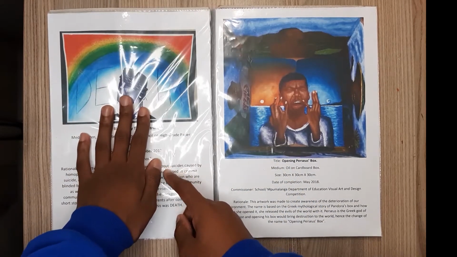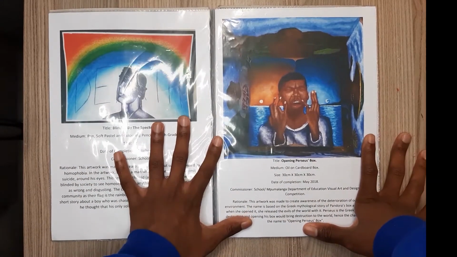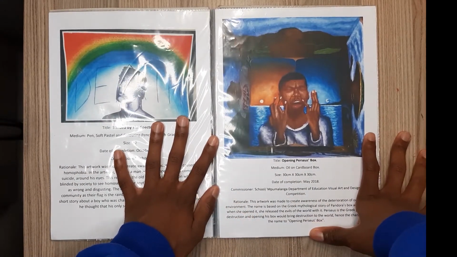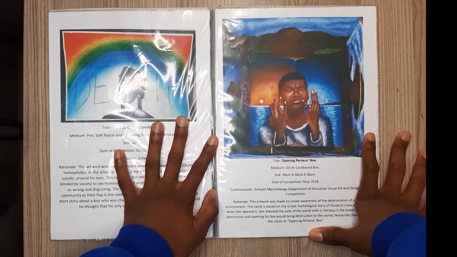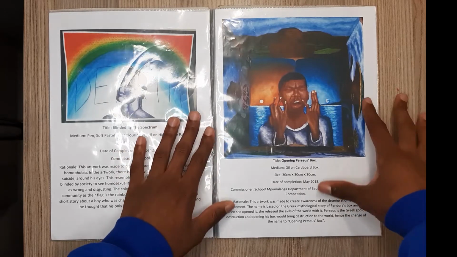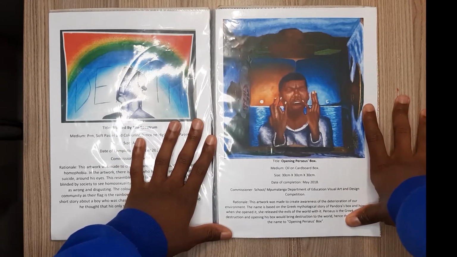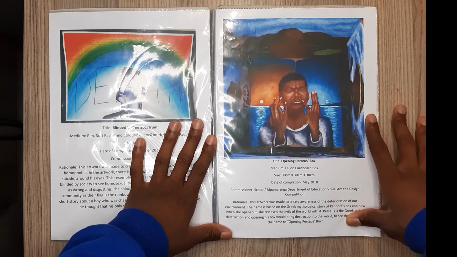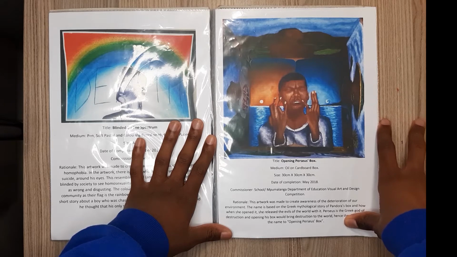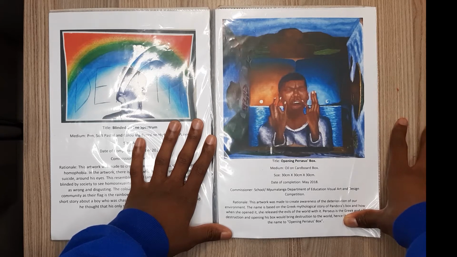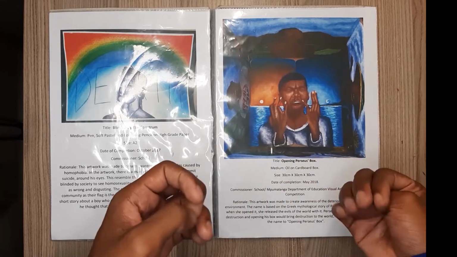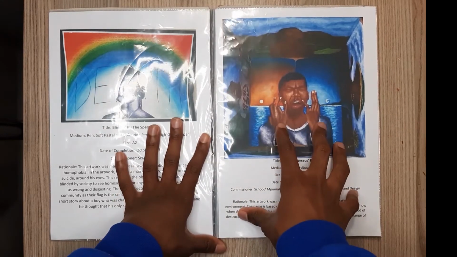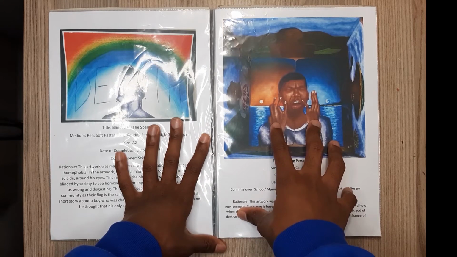So yeah. And there's this one, opening purses box. It's oil on cardboard, like a cardboard box. It was also entered for the Mpumalanga Department of Education Visual Arts and Design competition, and it got third place overall out of, I think, 250, 300 works. So that was a very proud moment, and this is actually one artwork that I'm very proud of till this day.